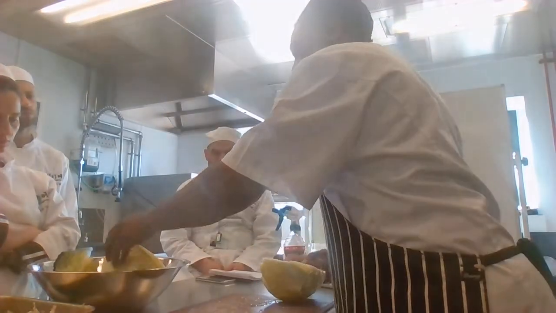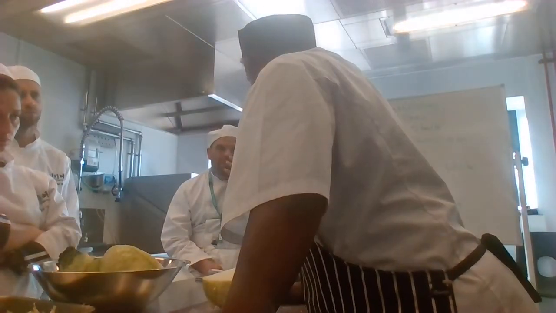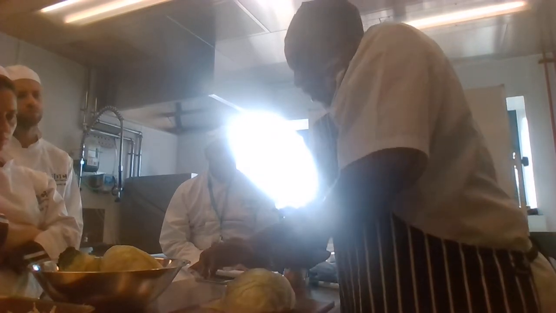Now, this one here, because of the size, if I cut it in half, I'll get too big a portion. However, if I'm going to braise the cabbage, I'll cut it in half, like that.